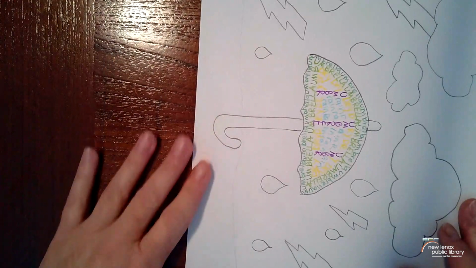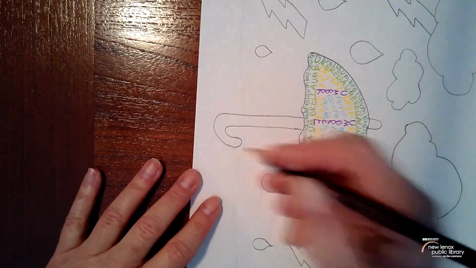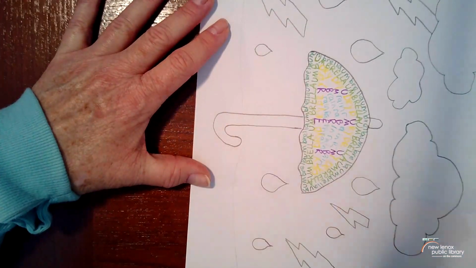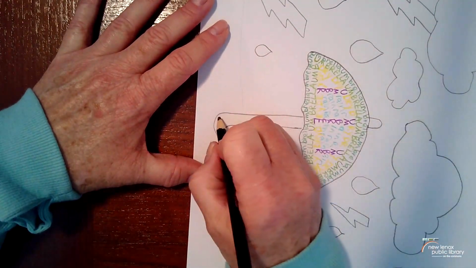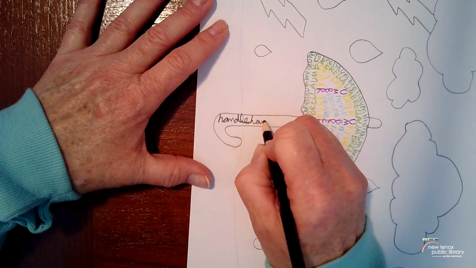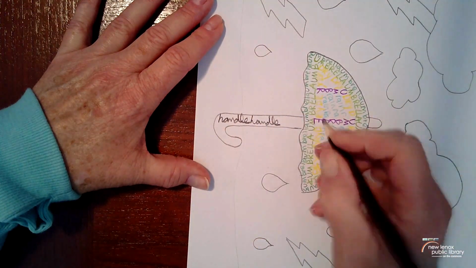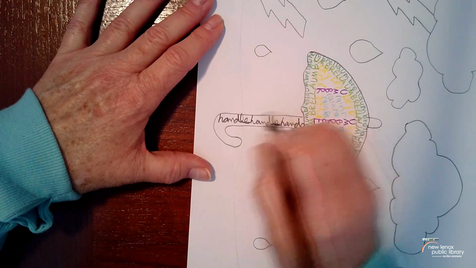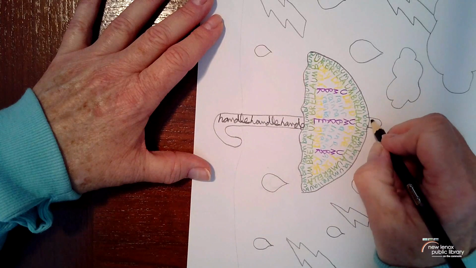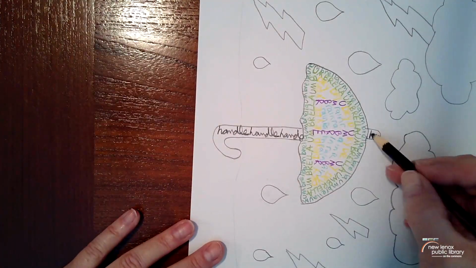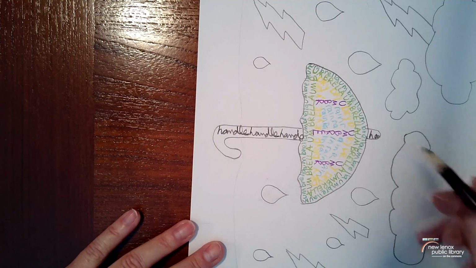And I'm just going to turn it sideways so it's easier to write, and I'm going to write in cursive the word handle. And I'm going to start over here. If you can't write in cursive, you go ahead and do printing. You can do very large letters, or you can do several rows of small letters. So here I can't finish out the whole word, so I just have H-A.